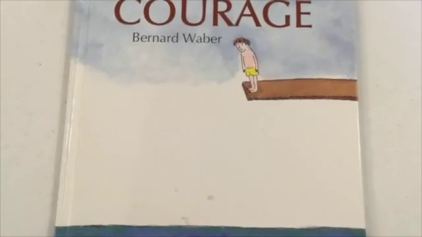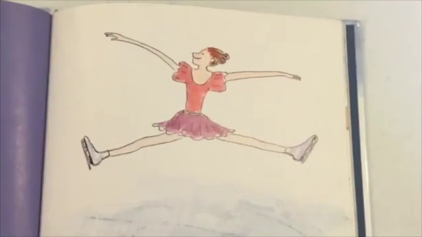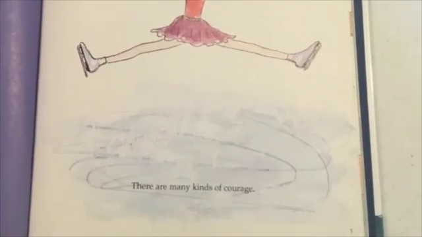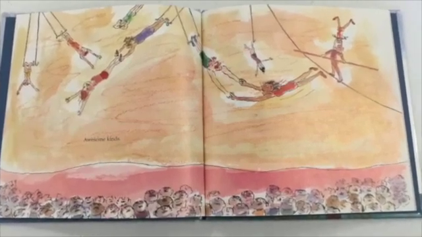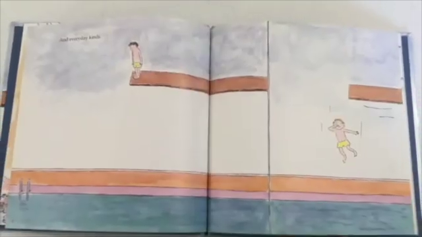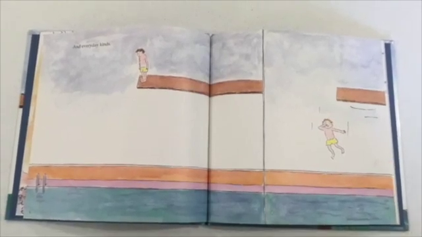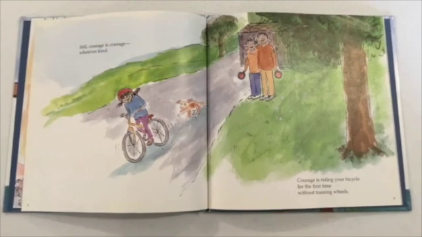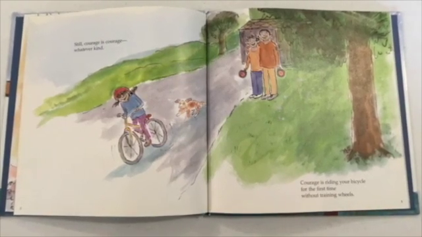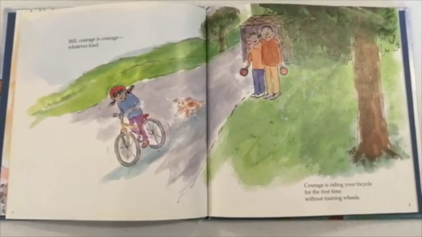Courage by Bernard Weber. There are many kinds of courage. Awesome kinds and everyday kinds. Still, courage is courage, whatever kind. Courage is riding your bicycle for the first time without training wheels.